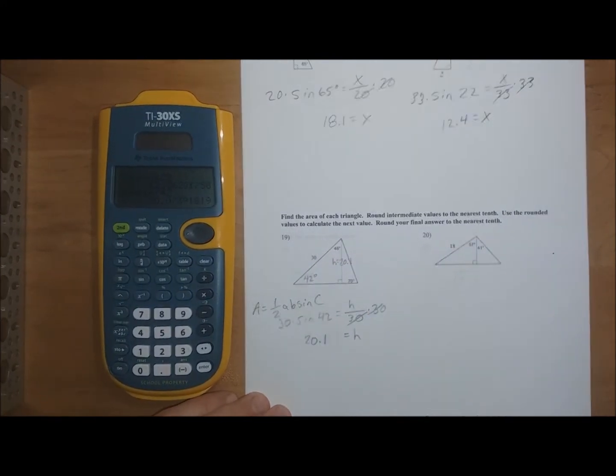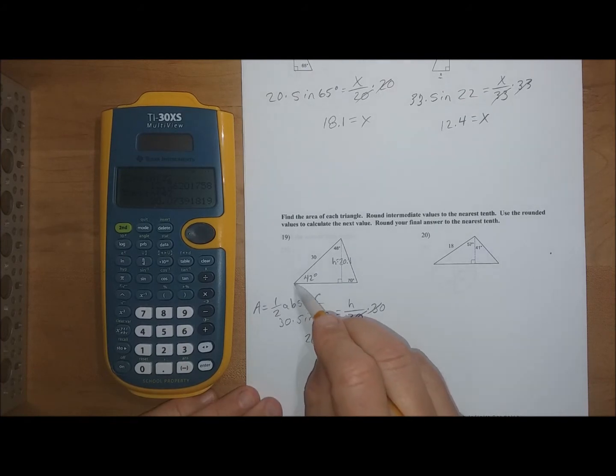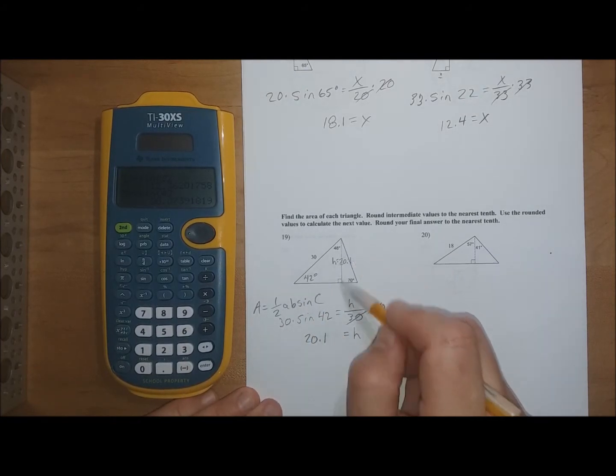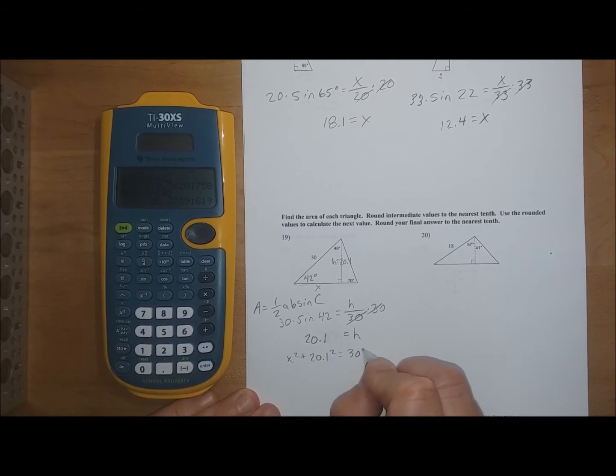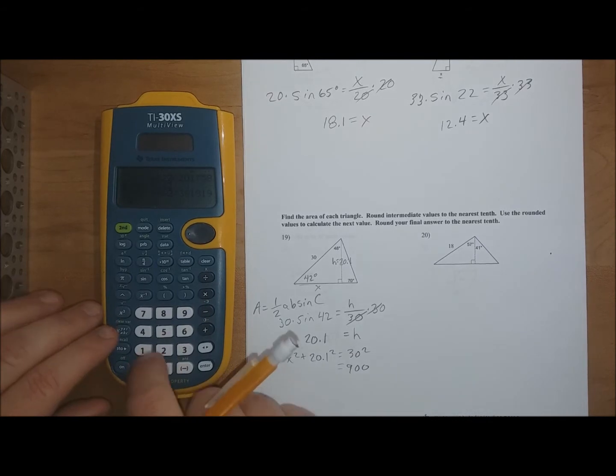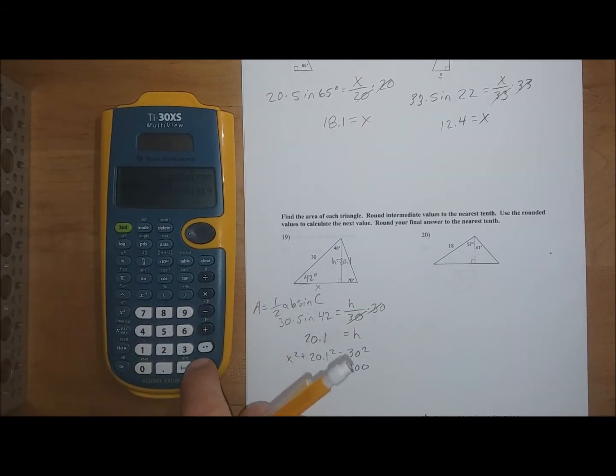I just need the base now. How are we going to find the base? We could use the Pythagorean theorem to find this piece here, right? Let's call it x, and we could say x squared plus 20.1 squared equals 30 squared, right? And that guy's 900. 20.1 squared gives us 404.01.